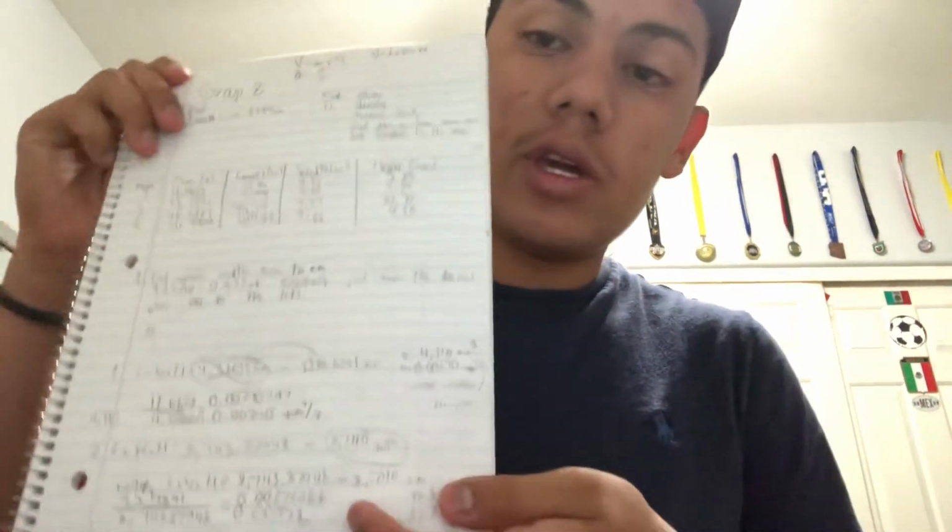So with labels and everything, the volume would be 8,740 cubic millimeters, and for density it would be 0.00272 cubic millimeters per gram. I'll show you guys my work right here.